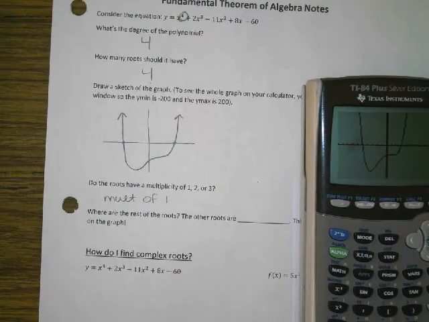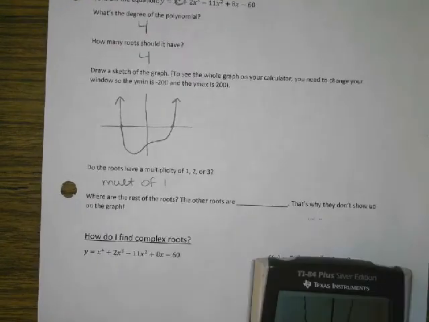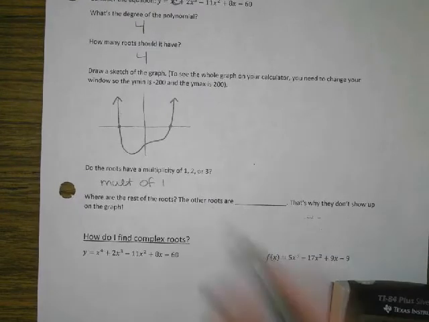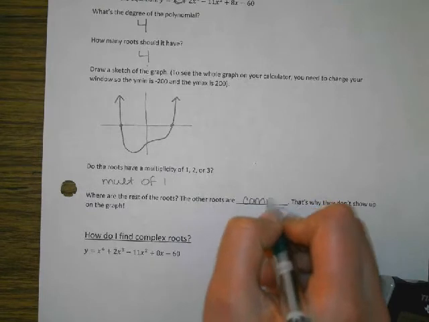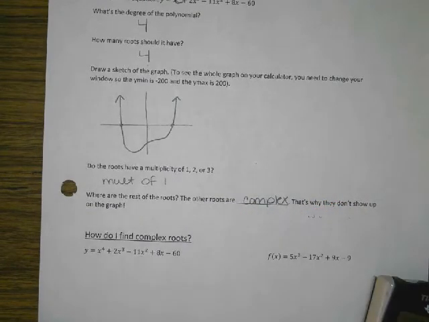So the 2 answers that we're missing are going to be complex roots. The other roots are complex. That's why they don't show up on the graph. So the other 2 solutions to that equation are going to have i's in them. They're not going to be real answers.